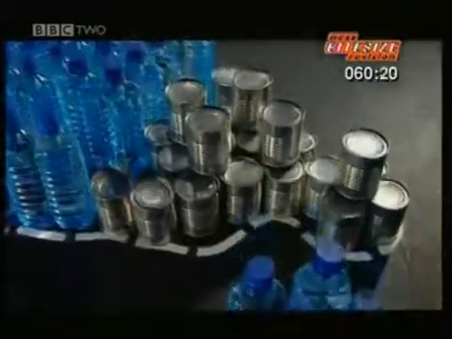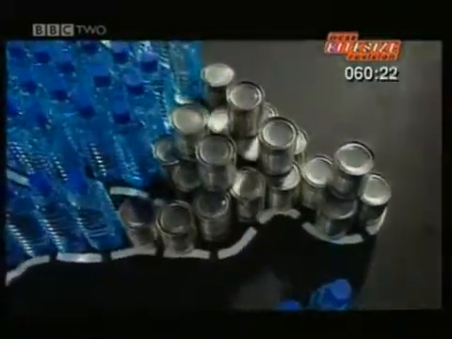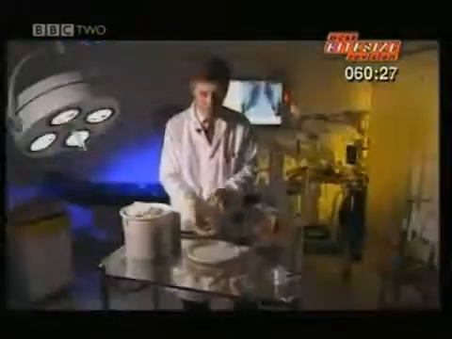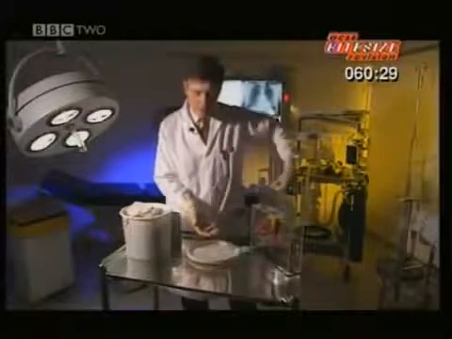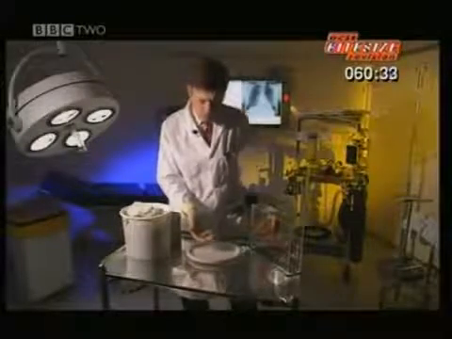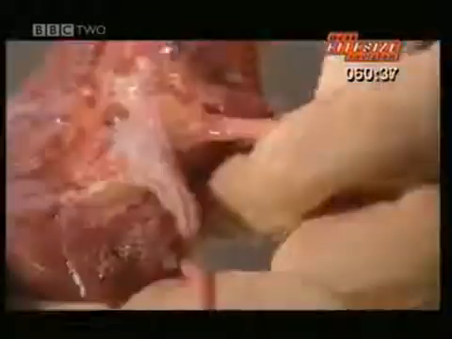Drinking too much normally does no harm. The water the body doesn't need is turned into urine by our kidneys. We have 2 kidneys, and they're situated in our back, just at the bottom of the rib cage on the back, on either side. This comes from a post-mortem.